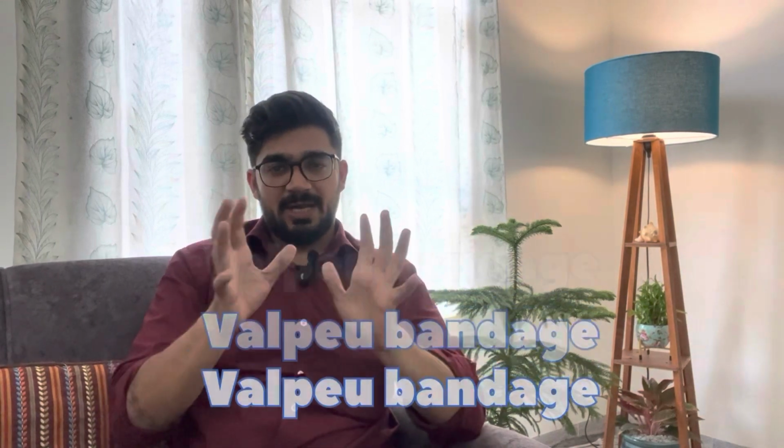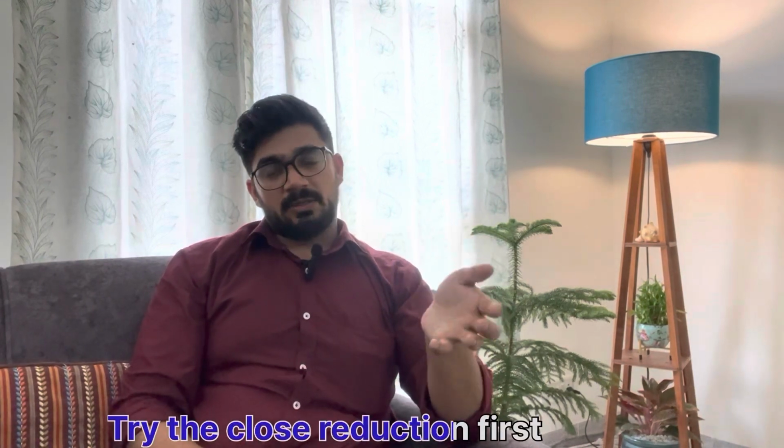In case of posterior dislocation, you can reduce it, but it is a little bit difficult. After the reduction, you have to give a valve bandage. That is the ideal thing to do. So you have to reduce and give the valve bandage. Now let's differentiate: if the patient comes before 3 weeks, it is the acute stage. If it comes after 3 weeks, then it is a chronic condition. In a chronic condition, you can try closed reduction, but if you are not able to reduce it, then you should intervene with open surgery to reduce it and fix it.